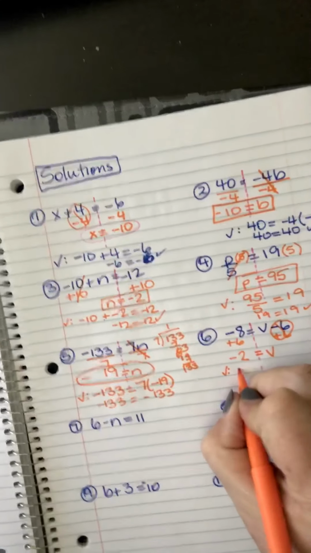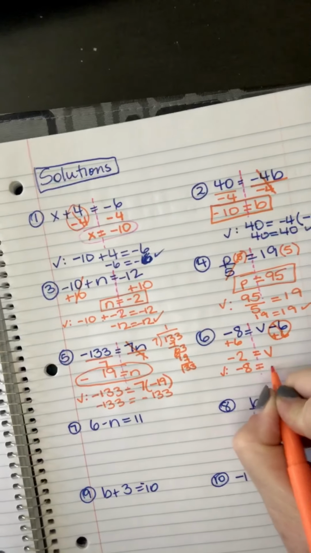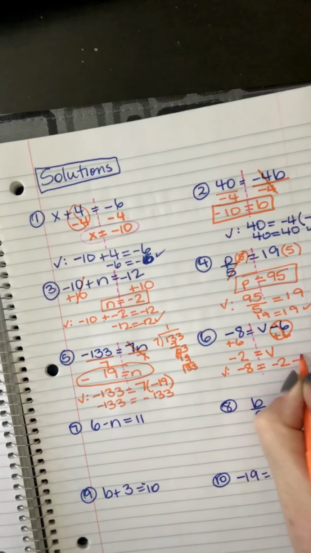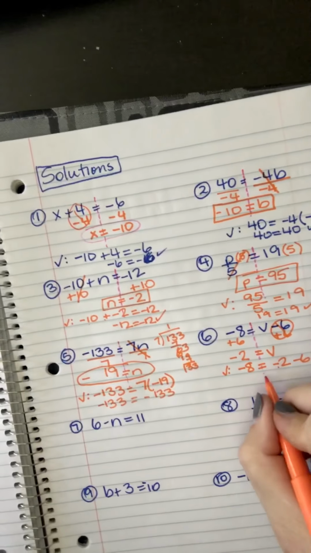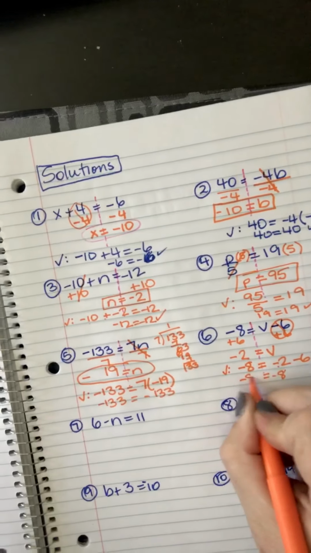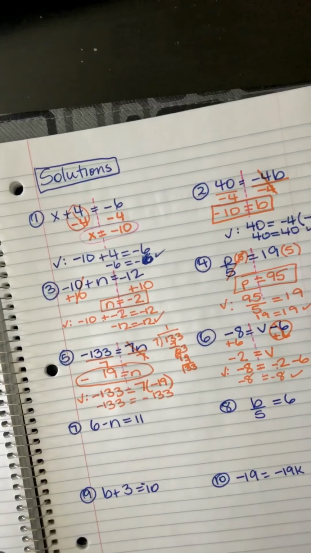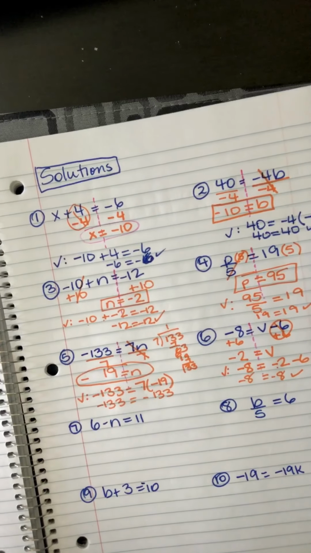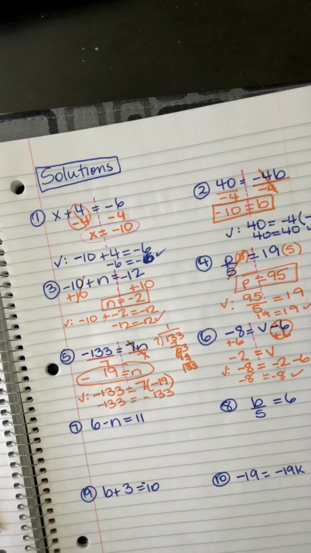Your check, negative 8 is the same as negative 2 minus 6. Negative 2 minus 6 is negative 8, which equals negative 8. Remember, at any time, you can just pause the video, you can rewind it, you can fast forward, whatever you need to do.